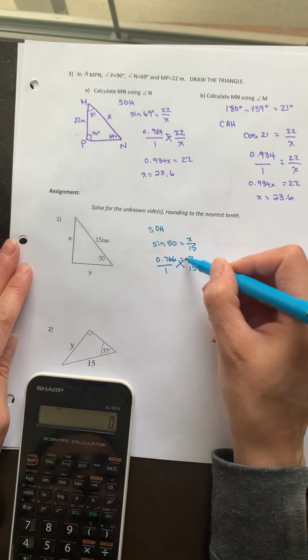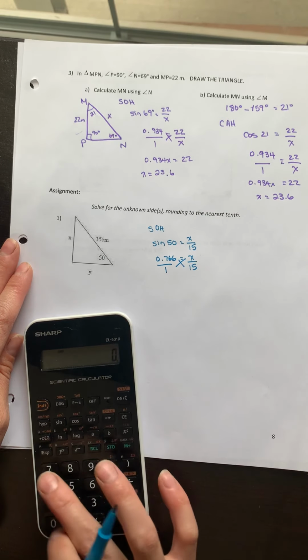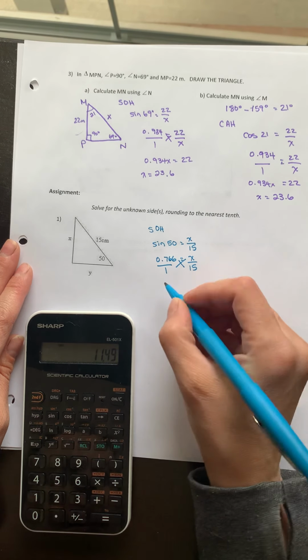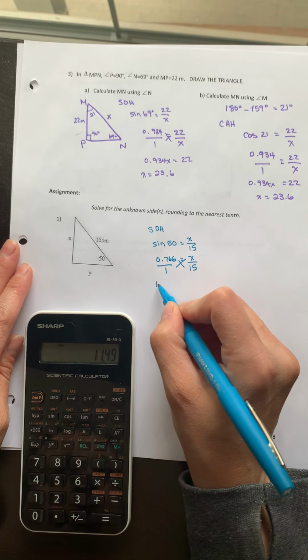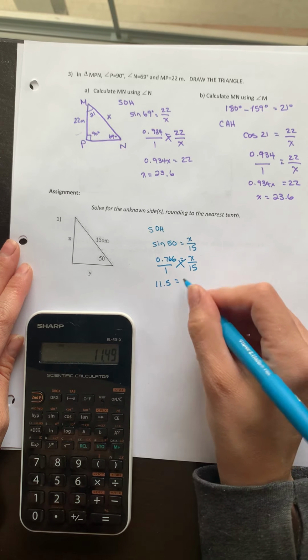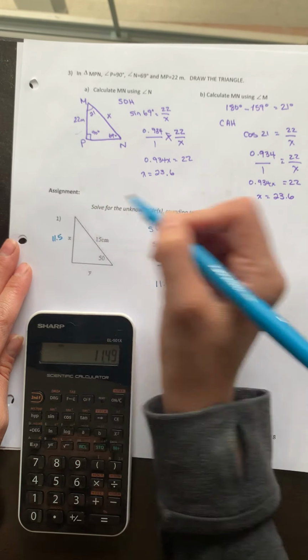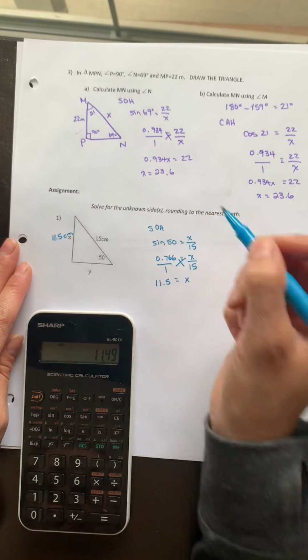You're going to cross multiply. 0.766 times 15 is going to give me 11.5 is equal to x. So x is 11.5 centimeters.